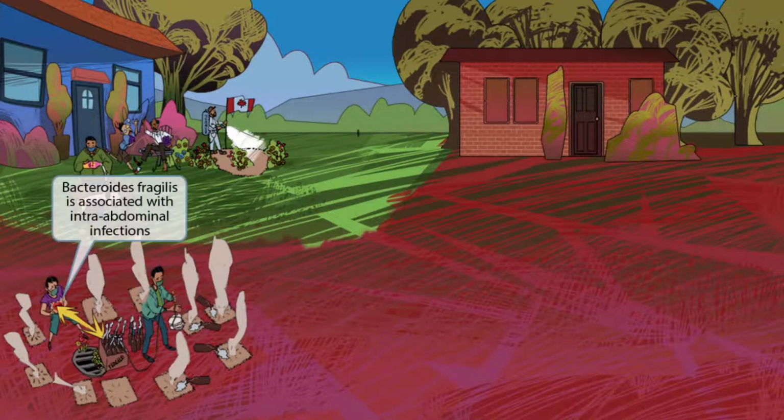And since Bacteroides fragilis is part of the normal colonic flora, it is often involved in intra-abdominal infections. To help you remember this detail, we have shown one of the Molotov cocktails exploding prematurely. I guess the box was fragile after all. Well, this unlucky fellow just happened to be in the way of this blast trajectory. Poor guy. Anyways, this blasting open of the man's abdomen due to the contents of the fragile box should help you remember that Bacteroides fragilis is associated with intra-abdominal infections.